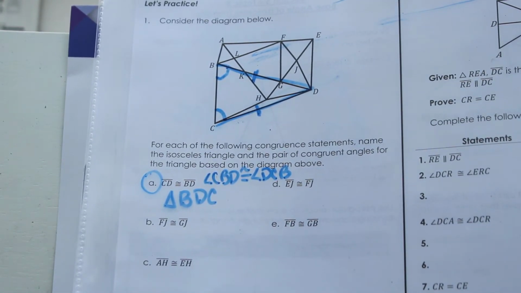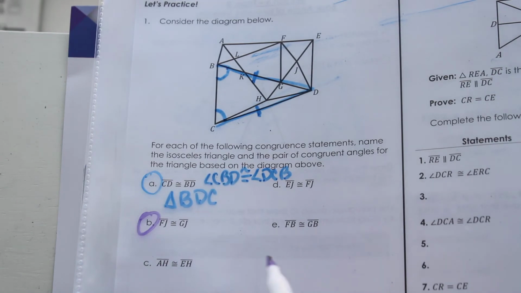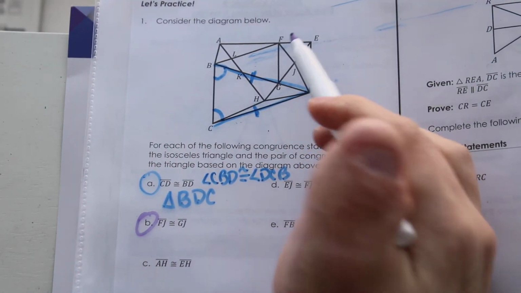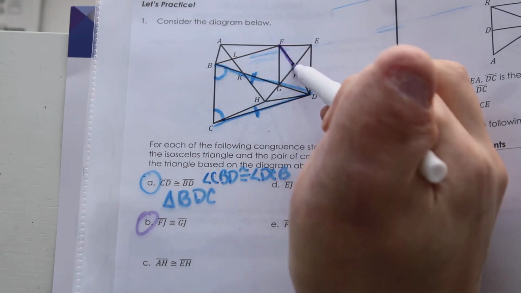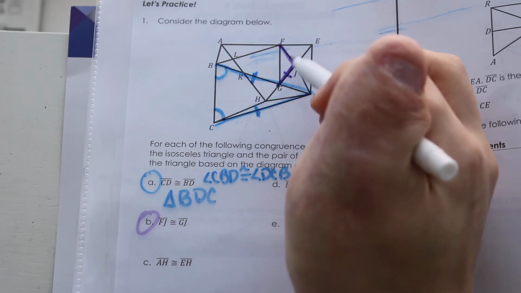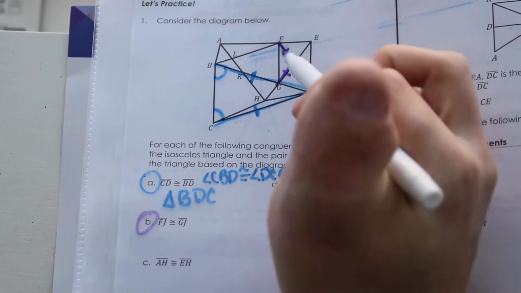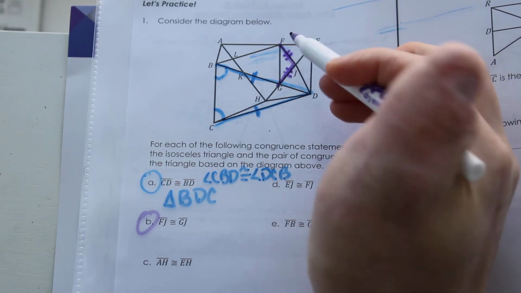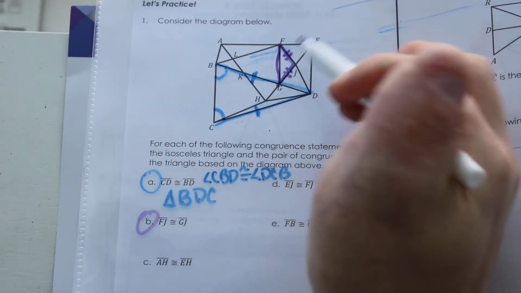Okay, let's go down to part B. I'm going to switch colors on y'all so that it'll show up better. So it says that side FJ, FJ is right here, is congruent to GJ. So we have those two sides that are congruent. So our isosceles triangle would be right here.